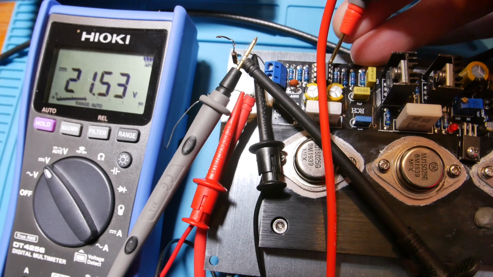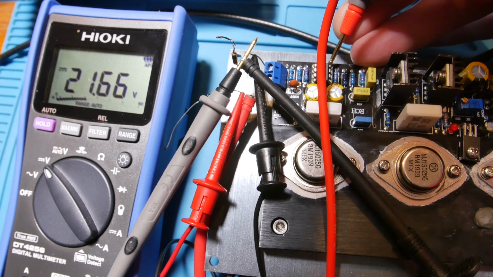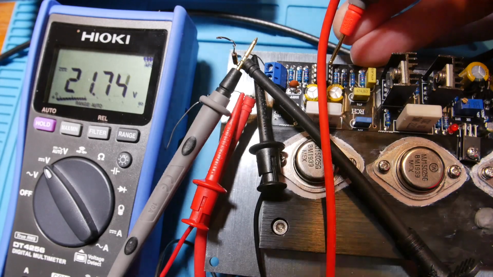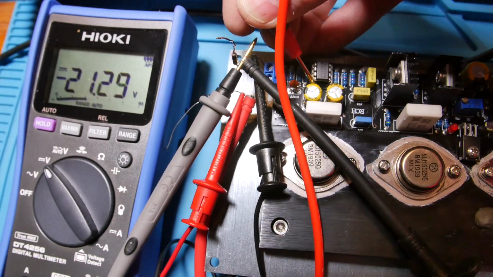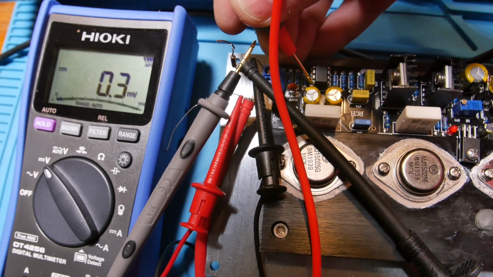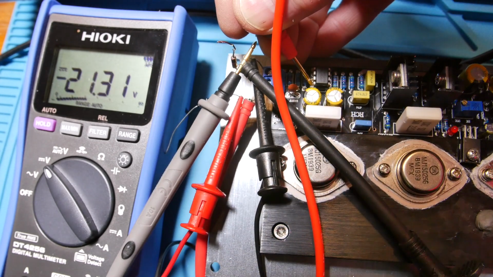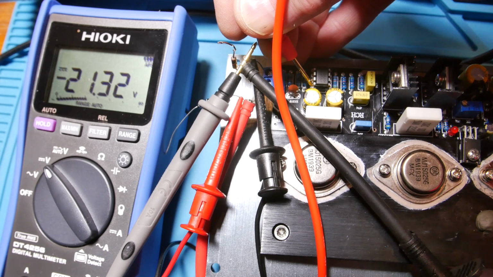Well, hold on a sec. Yeah, I'm at 28 volts now. So 21.5 to 21 point, and it'll creep up to about 7.5. So it does take off maybe a little bit of voltage on the op amp. Okay, 21.3. And that's when I have 31.6 volts, my max from my power supply.